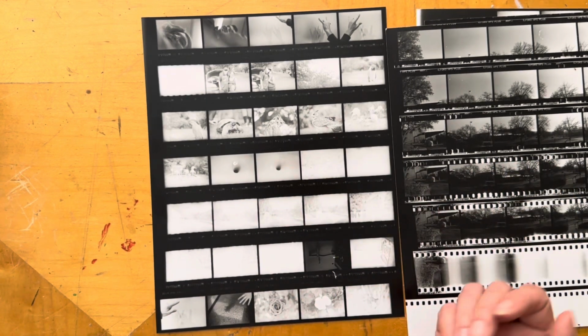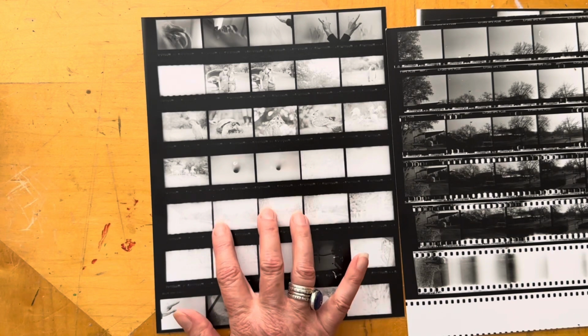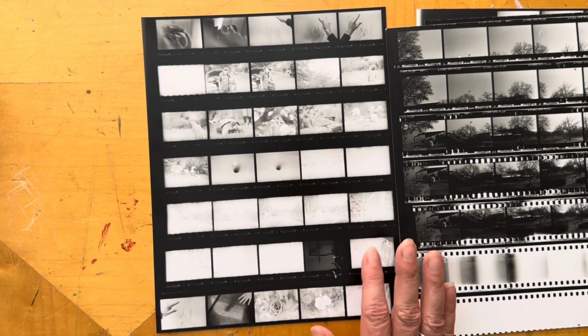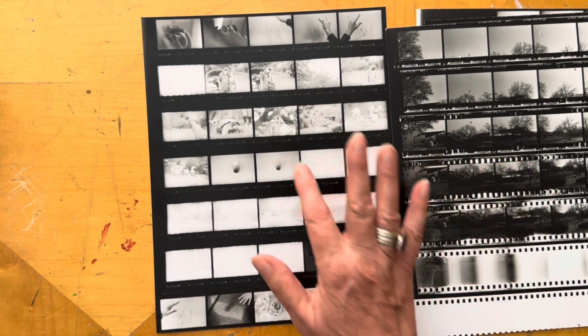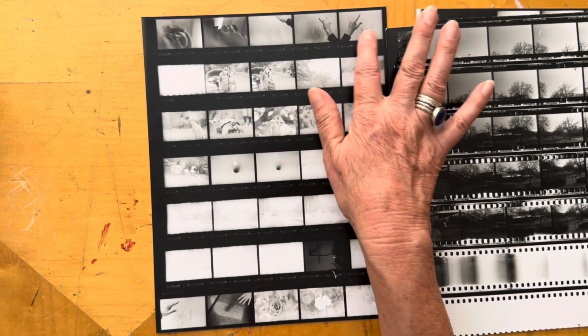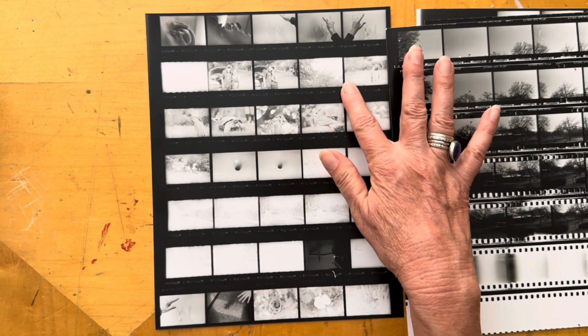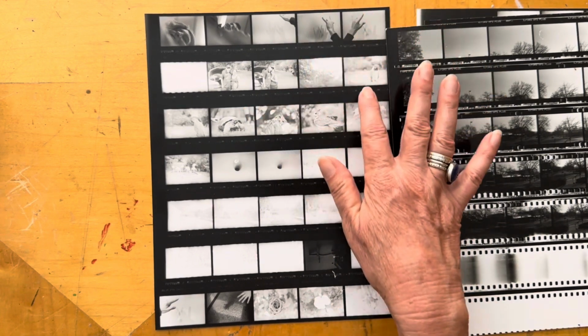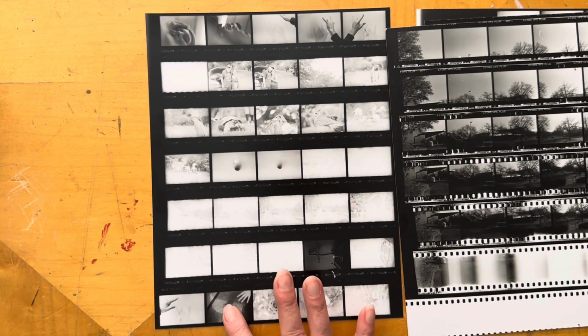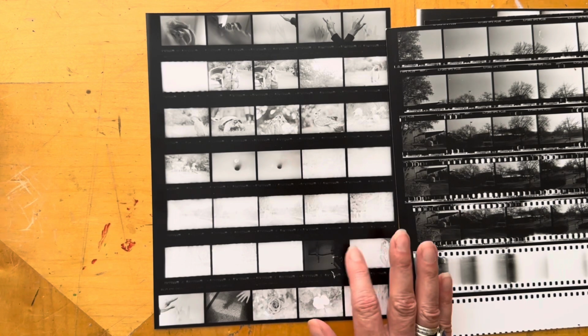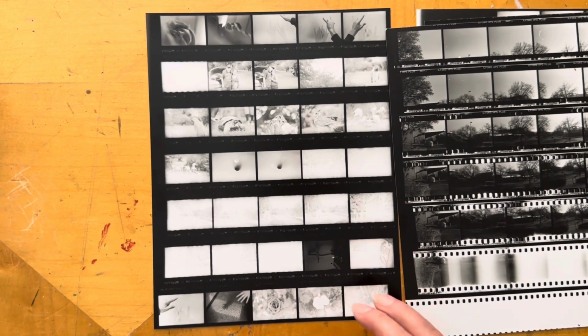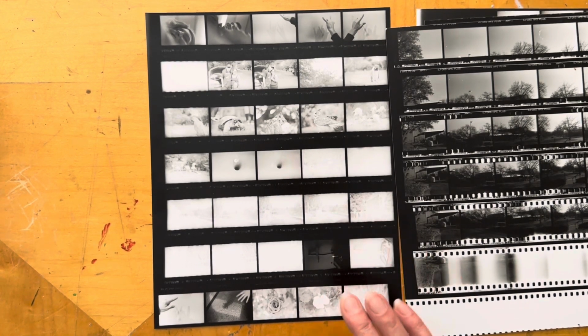We might be able to print from these. It would be such a pain in the butt. And these are probably actually better exposed than they appear on this contact sheet. These are probably the most well-exposed images. This is probably underexposed no matter what.